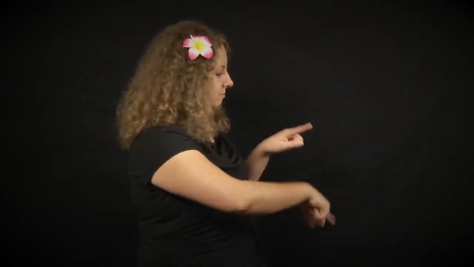Sign because. Generally in ASL, you will use why for the word because. Can or possible, could, able, or ability. Can't. The idea of it's impossible, you're unable, can't.